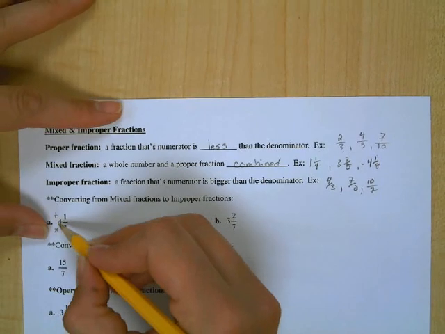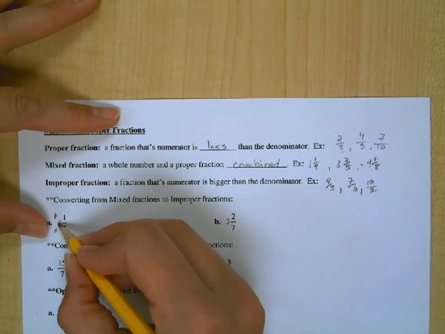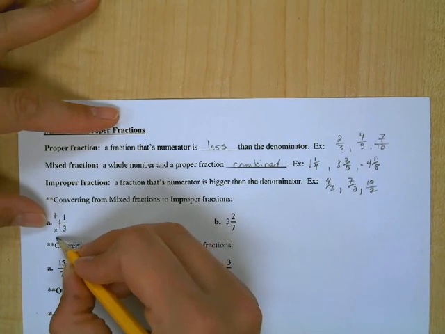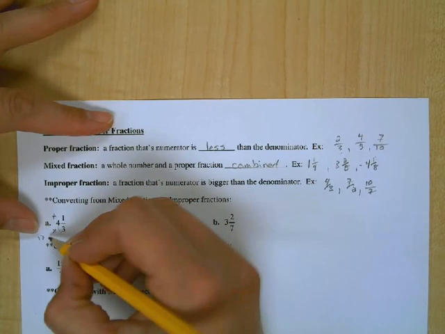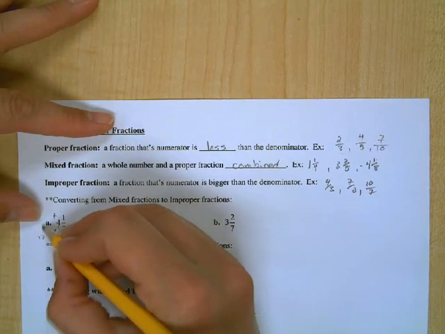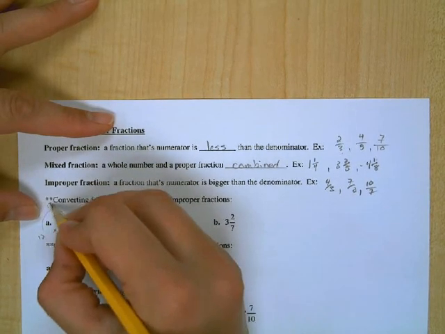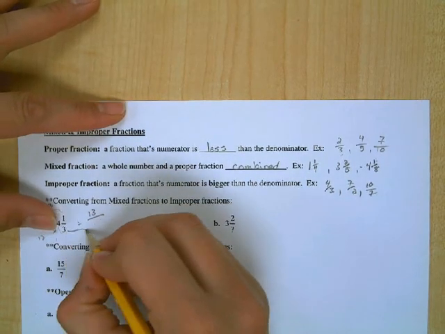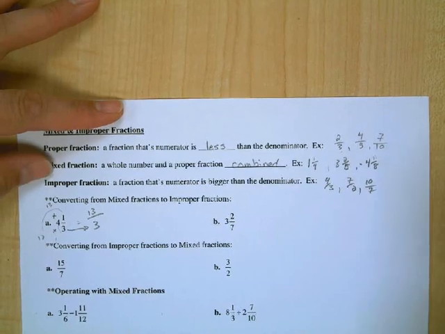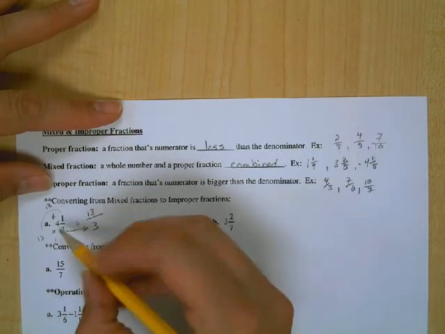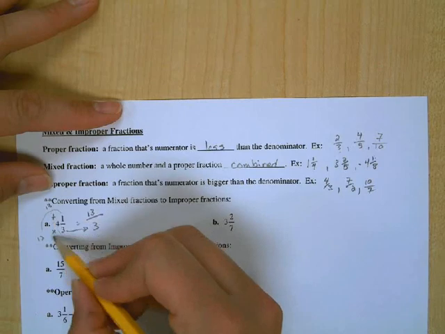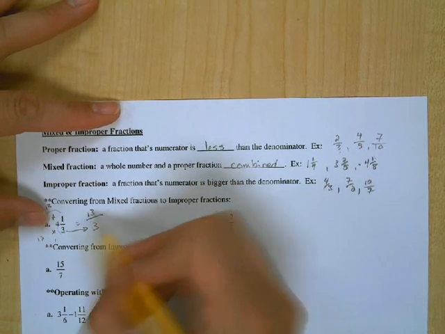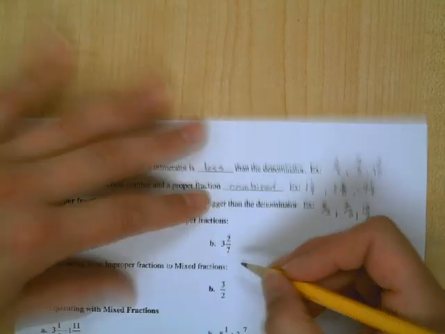Now we are going to start on the bottom. So 3 times 4 gives me 12. And then we're going to add. So you take that number and do 12 plus 1, which gives me 13. So you end up with 13 over the original denominator, which is 3. Let me show you that one more time. We multiply here. Again, we call it the Texas. So 3 times 4 is 12, plus 1 is 13. That's your new top. Bottom stays the same. Let me show that to you one more time.